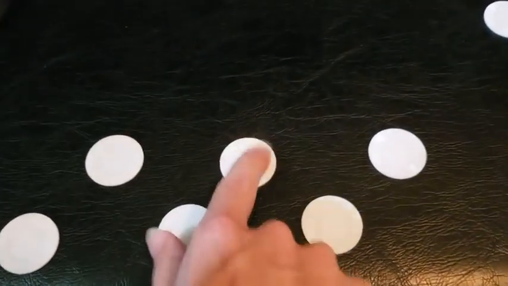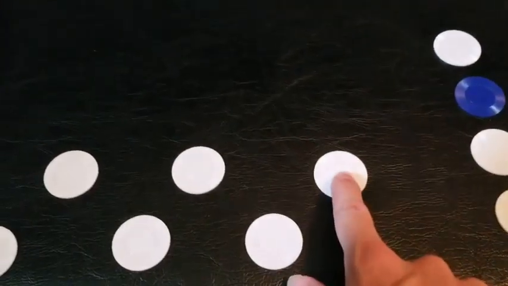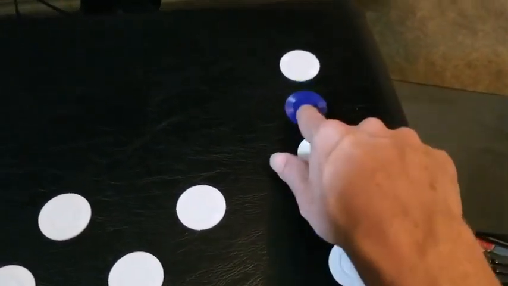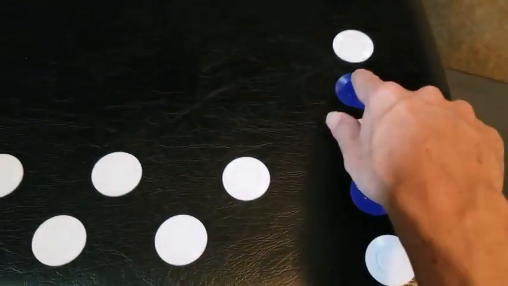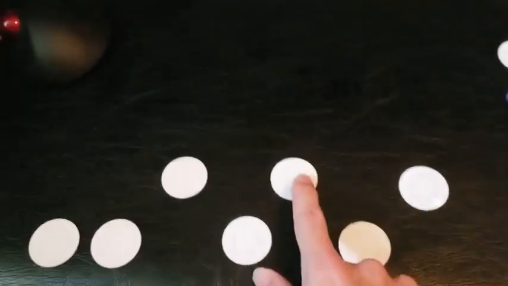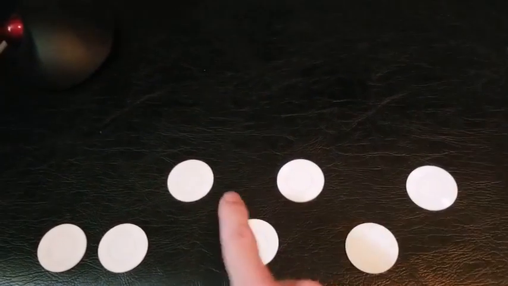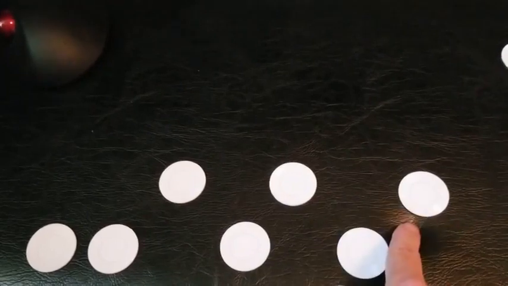So there's 3 half steps between E and G. Alternatively, between G and B, we have G, G sharp, A sharp, and B. So we have 1, 2, 3, 4 half steps between G and B. So that means that there are 3 here and 4 here, which makes E a minor triad.